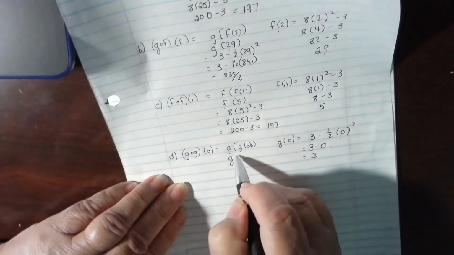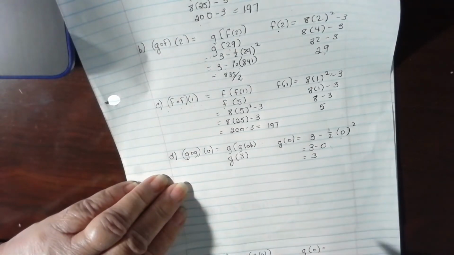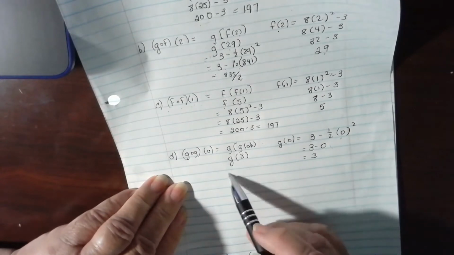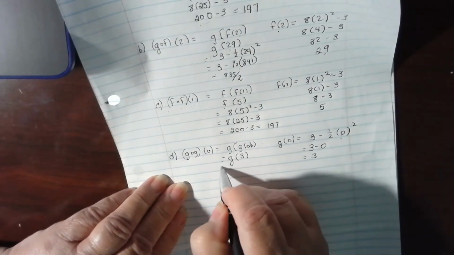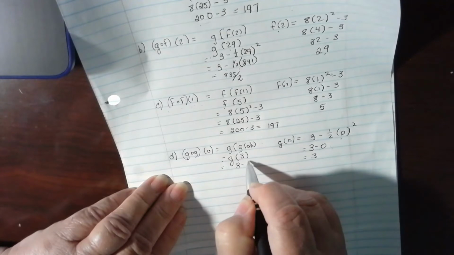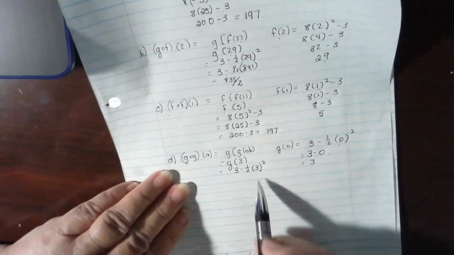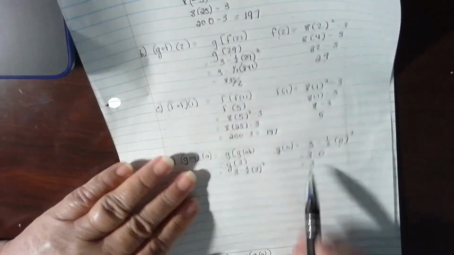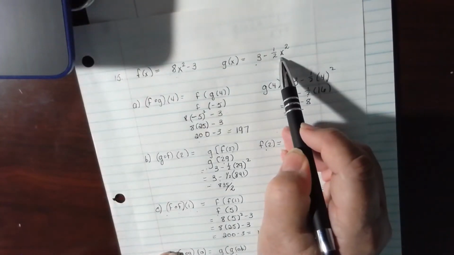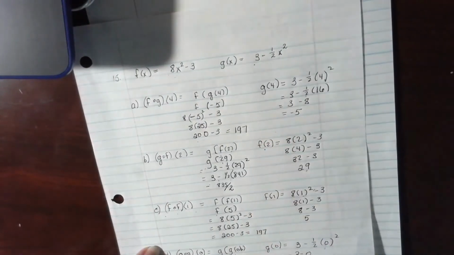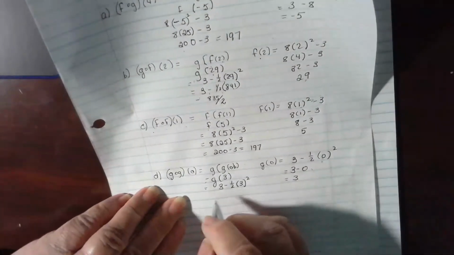So I come back to here to find g of 3, which is 3 minus 1/2 times 3 squared. I put the 3 right here in the place of the x in the rule for g. And do the math.